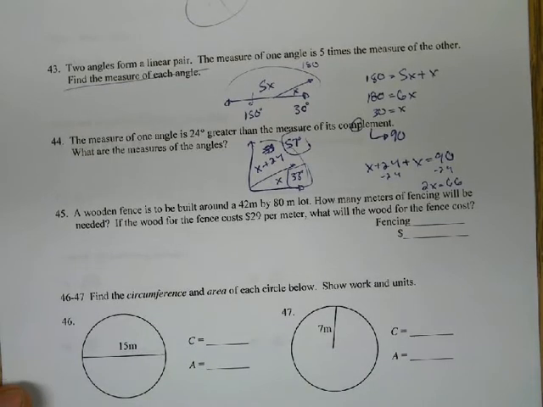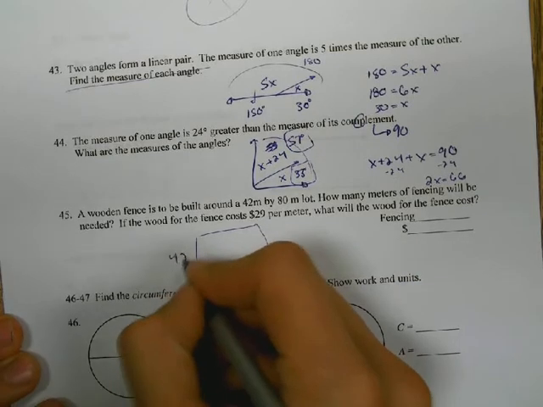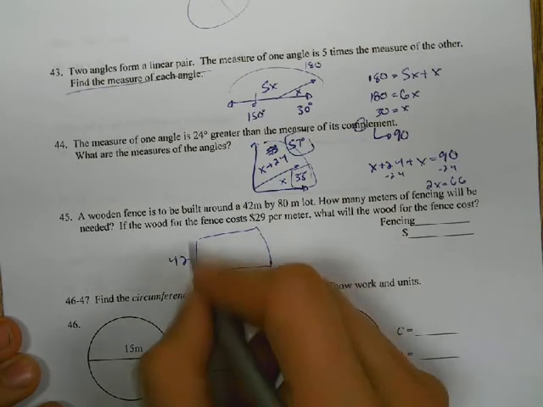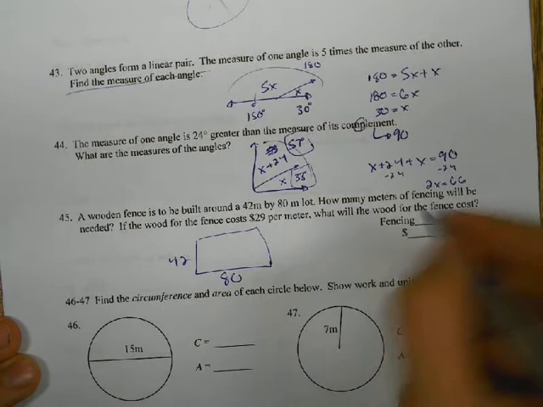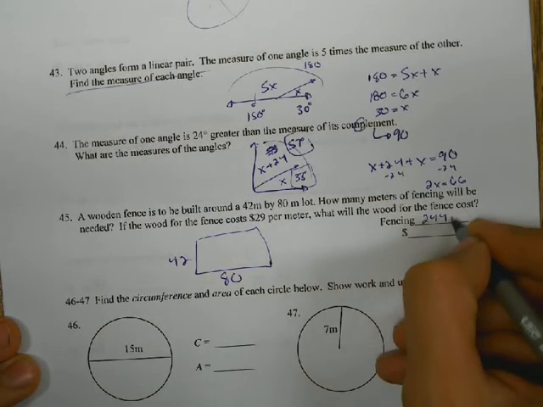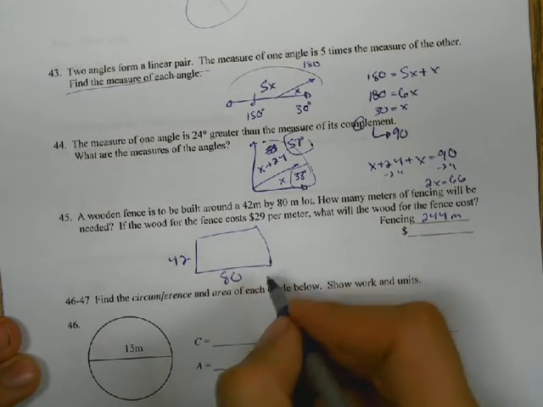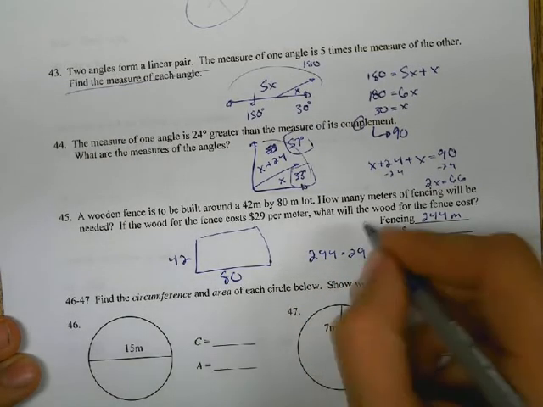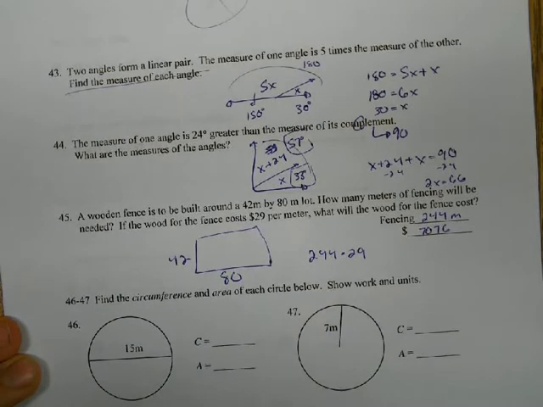We've got a wooden fence. The wooden fence is built around a yard, or a lot rather, that is 42 by 80. So for the fencing, I'm going to need to go around the whole perimeter. So I've got 80 plus 42, times 2, so 122 times 2, 244 linear meters. The fence costs $29 per meter, so I've got 244 meters. I multiply that by 29, and that's going to be $7,076.